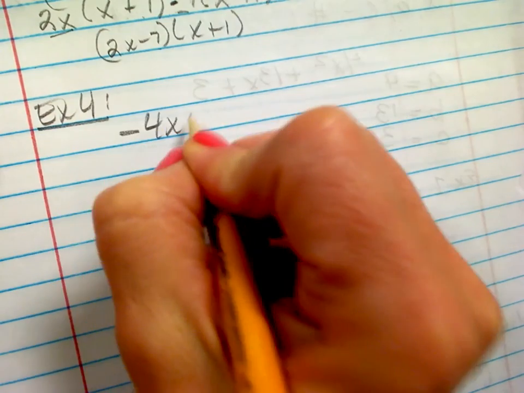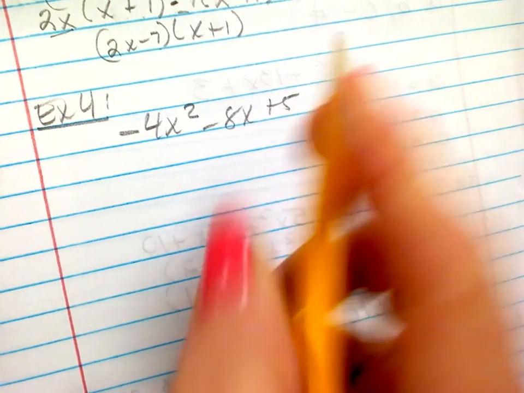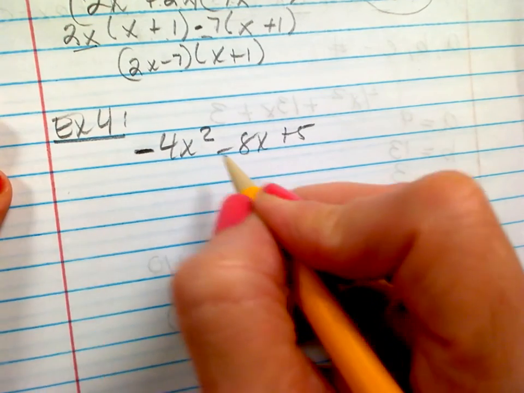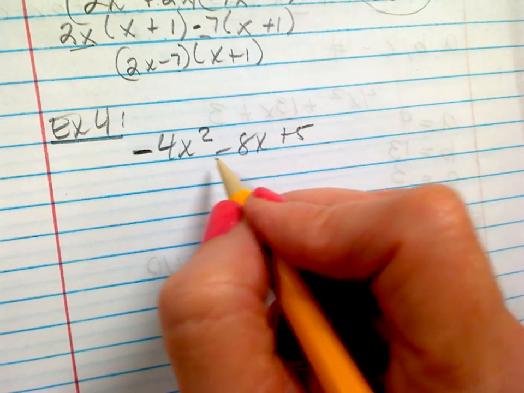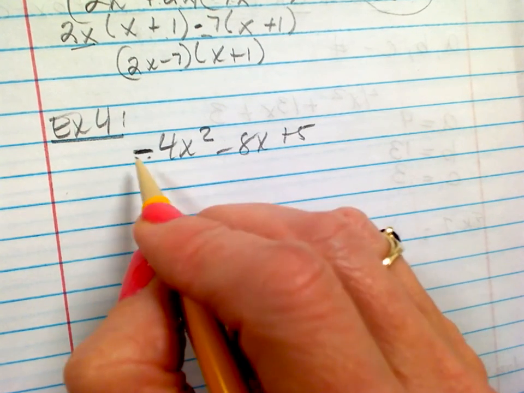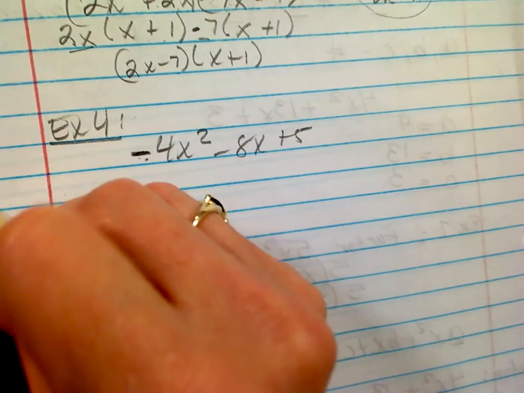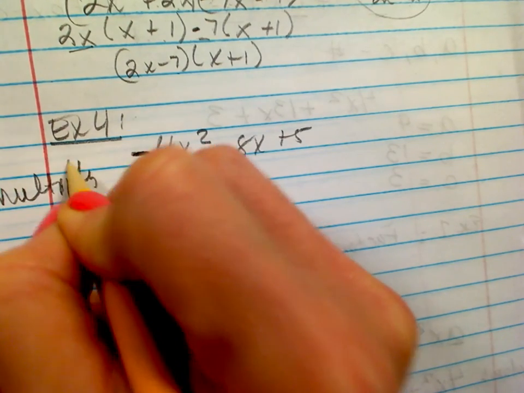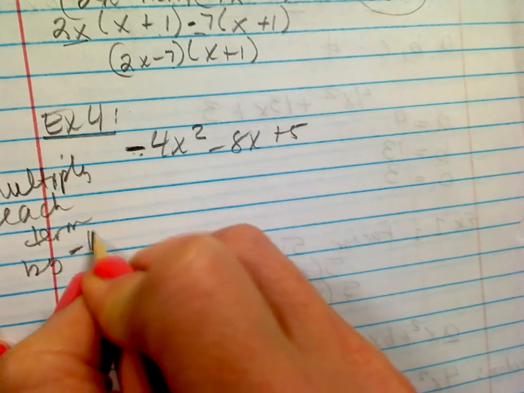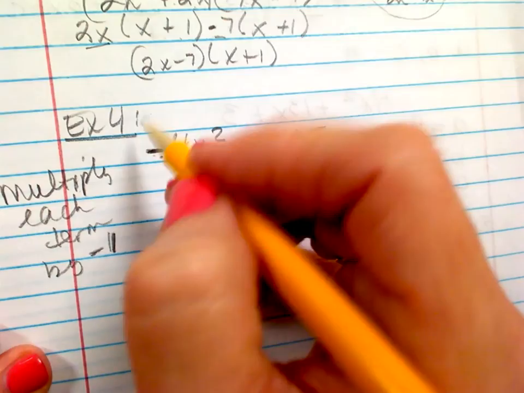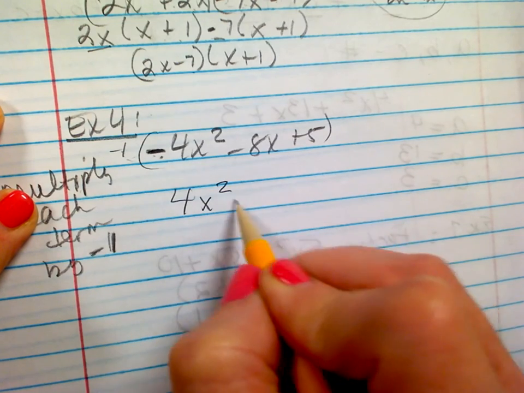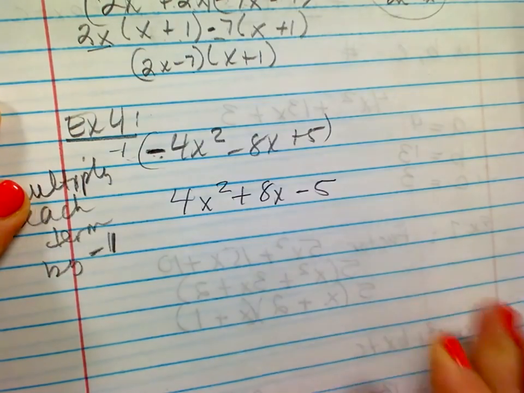Notice on this one, this starts with a negative number. The first thing you want to do is you want to multiply. You want the a to be positive. It'll make everything much simpler. So what you can do to get rid of this negative is multiply each term by negative 1. So when you do that, if you multiply all those by negative 1, that turns out to 4x squared plus 8x minus 5.